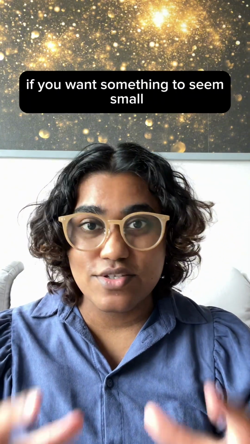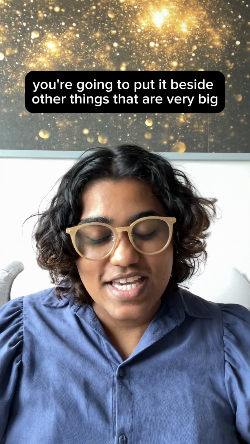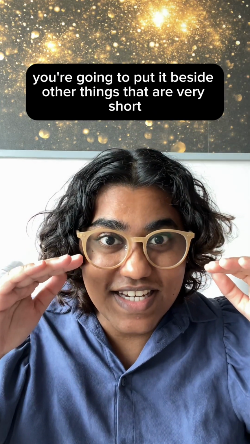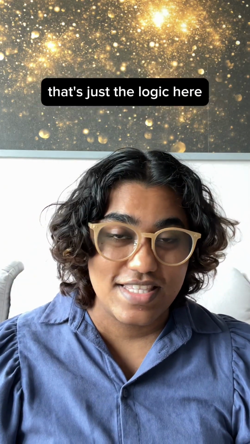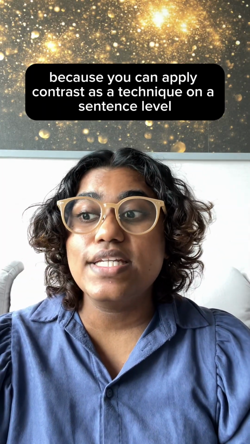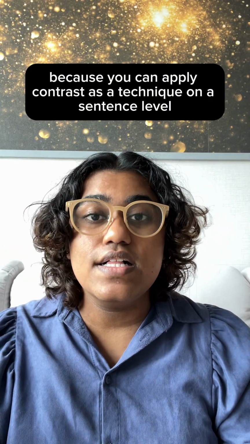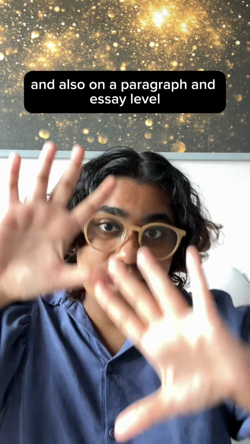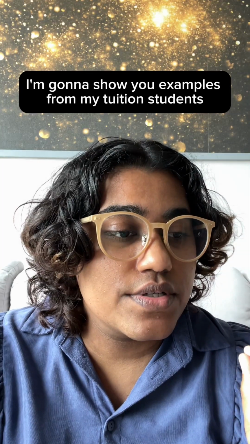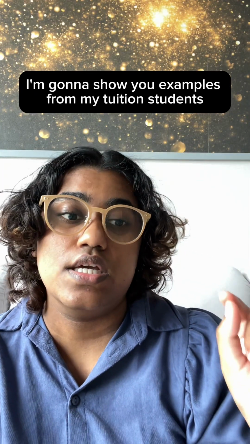If you want something to seem small, you're going to put it beside other things that are very big. If you want something to seem tall, you're going to put it beside other things that are very short. That's just the logic here. Let's look at some examples, because you can apply contrast as a technique on a sentence level and also on a paragraph and essay level, right? Okay, I'm gonna show you examples from my tuition students.